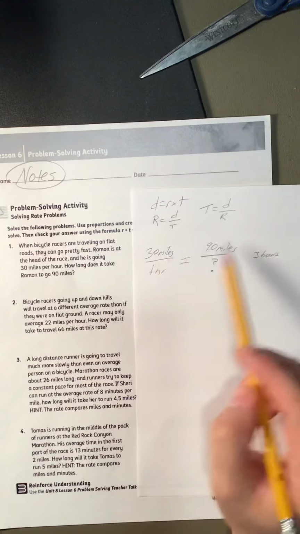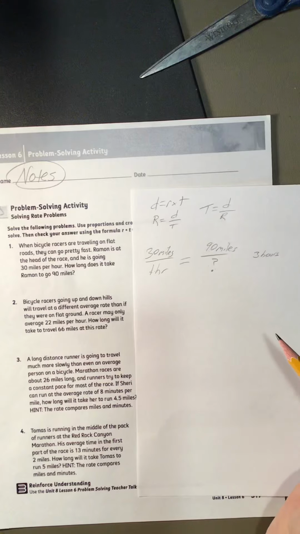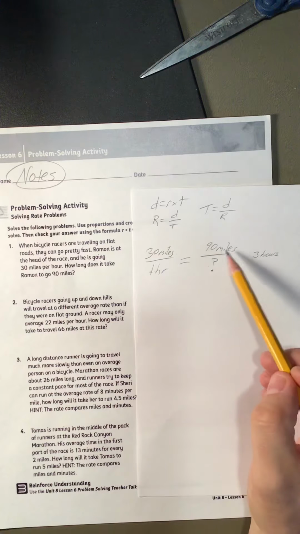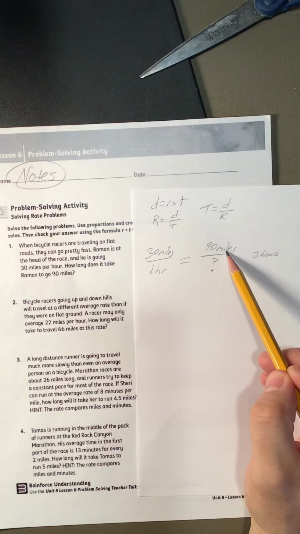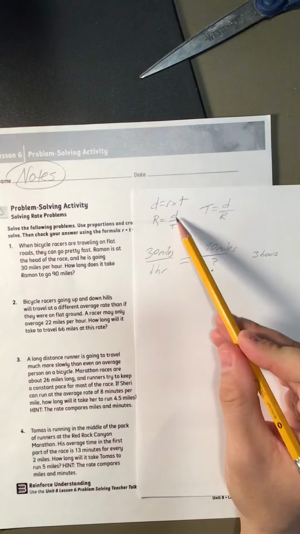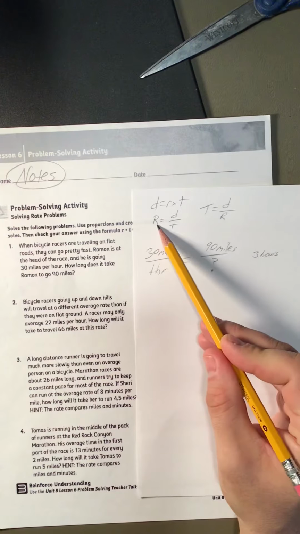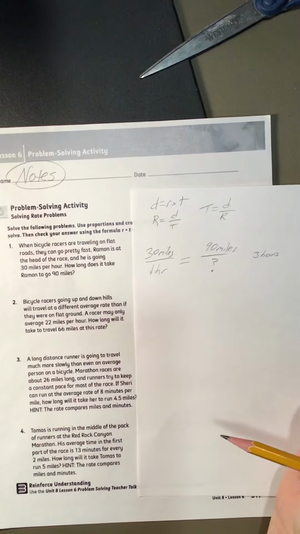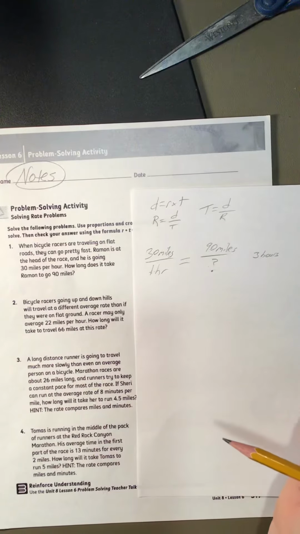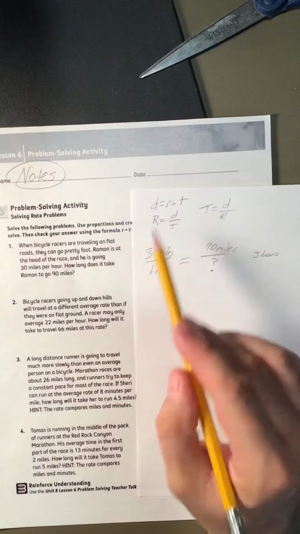Now, how can we use our formula to check that? Well, if we take 90 miles divided by 3 hours, 90 divided by 3, what's my rate? What's my speed? And that's 30 miles an hour. So that's just a simple way to check it using these equations.